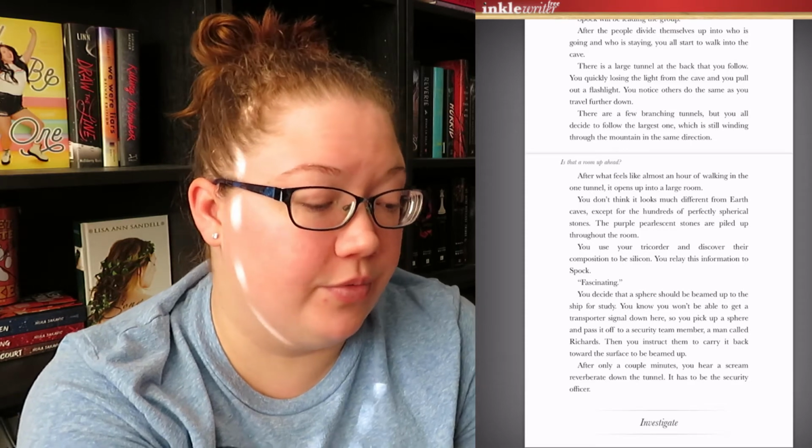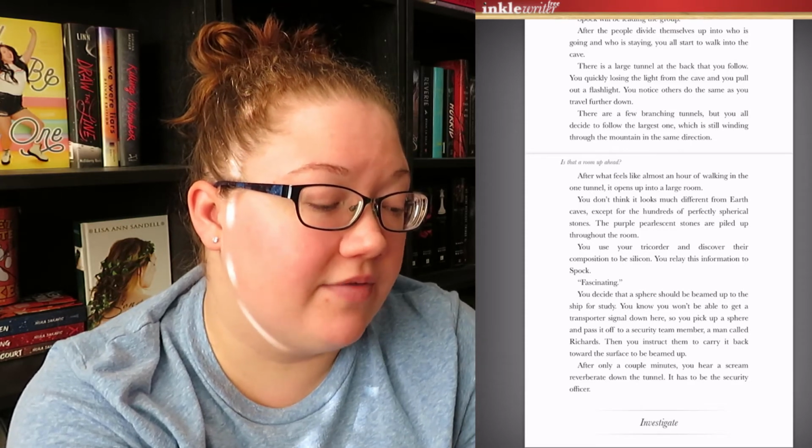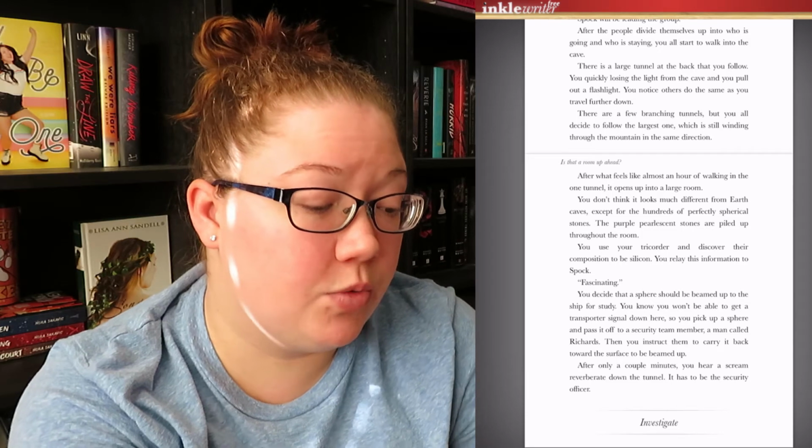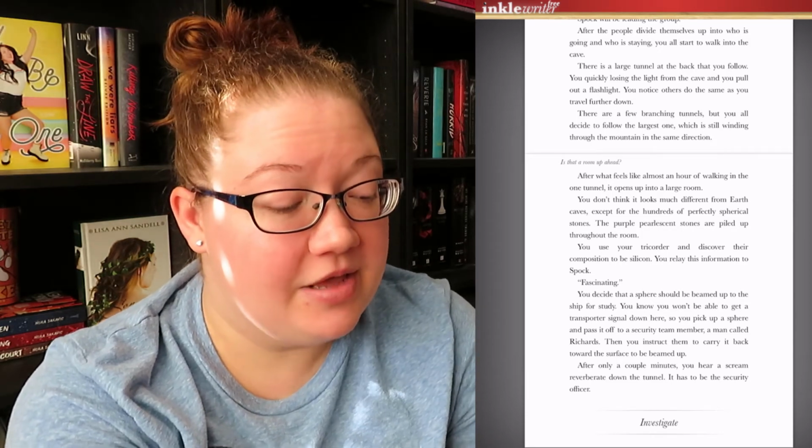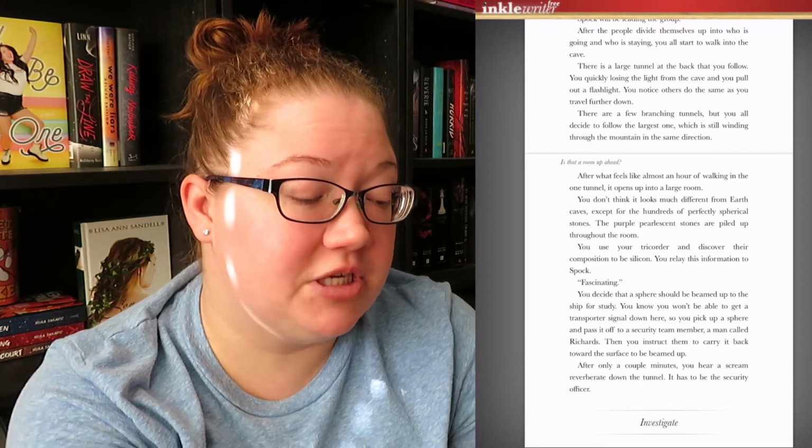The purple pearlescent stones are piled up throughout the room. You use your tricorder and discover their composition to be silicon. You relay this information to Spock. "Fascinating." You decide that a sphere should be beamed up to the ship for study.